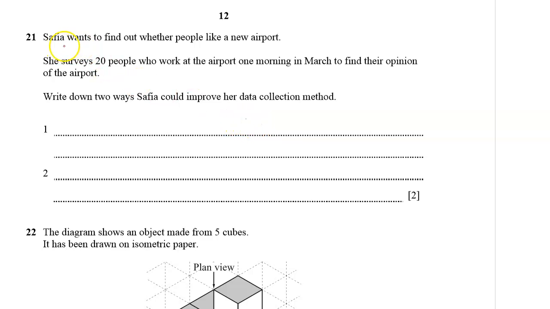Question 21. Sophia wants to find out whether people like a new airport. She surveys 20 people who work at the airport one morning in March to find their opinion of the airport. Write down 2 ways Sophia could improve her data collection method. She could ask more people than 20. She has only asked 20. So ask more than 20 people. She can ask 100, 500, 1,000, and so on and so forth.